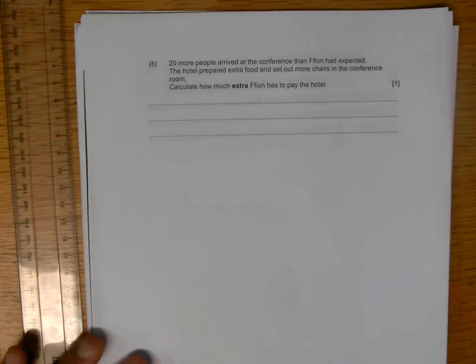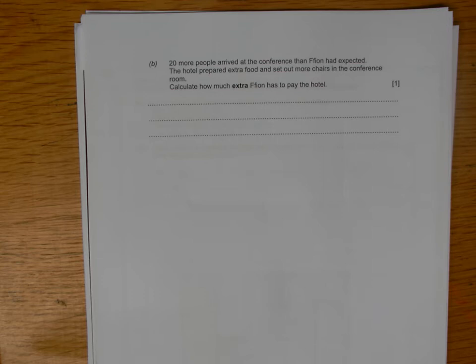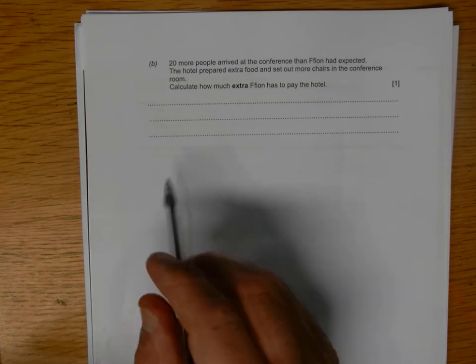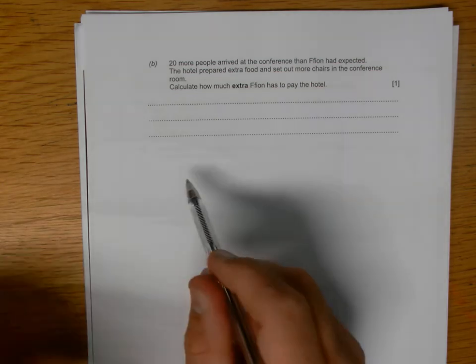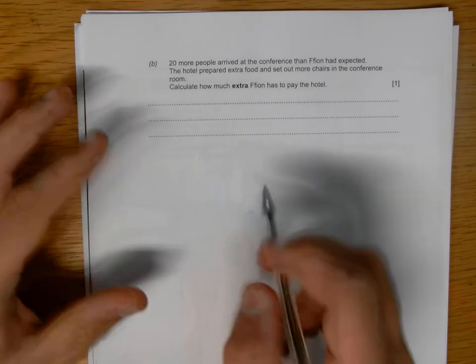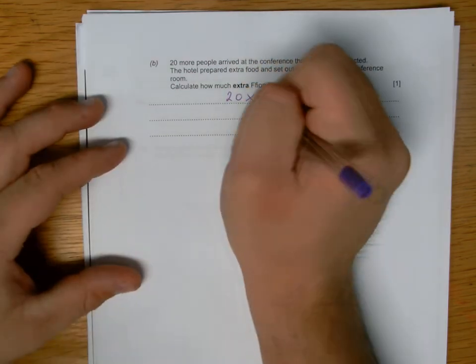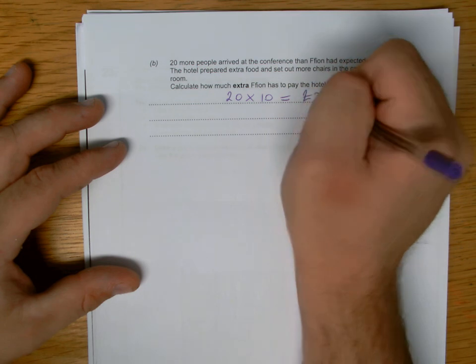So it says in part B then, 20 more people arrived at the conference than Fionn had expected. The hotel prepared extra food and set up more chairs in the conference room. Calculate how much extra Fionn has to pay the hotel. Well, remember, the gradient was 10, so every extra person is 10. So 20 more people, 20 lots of 10, £200.